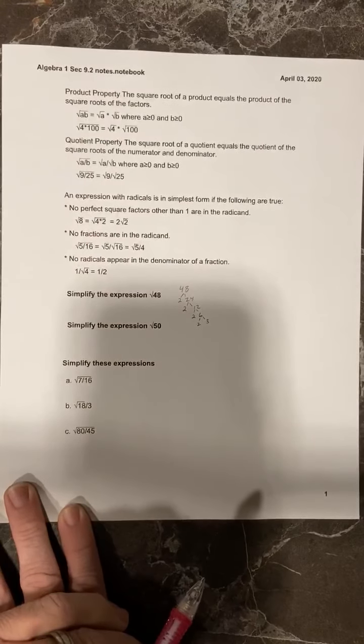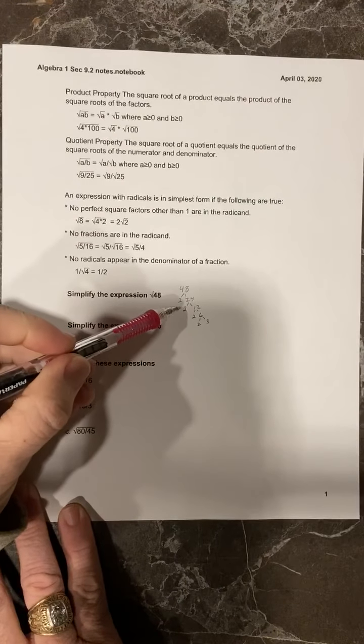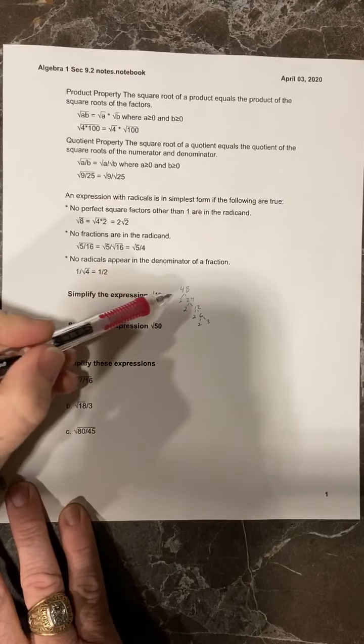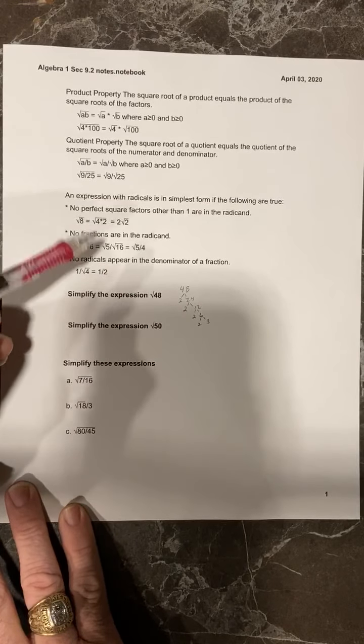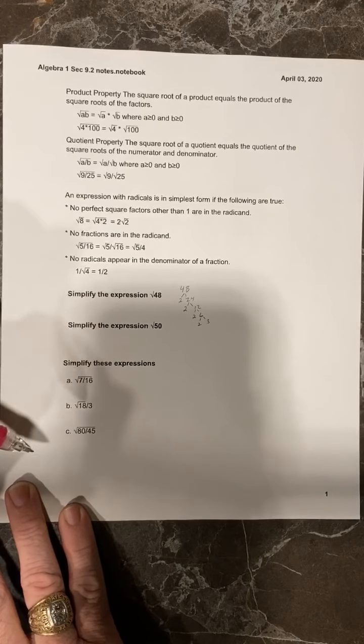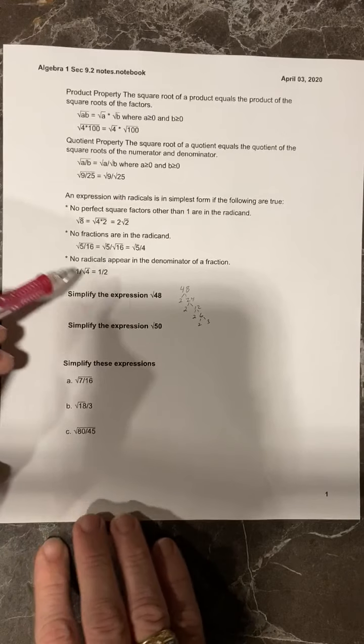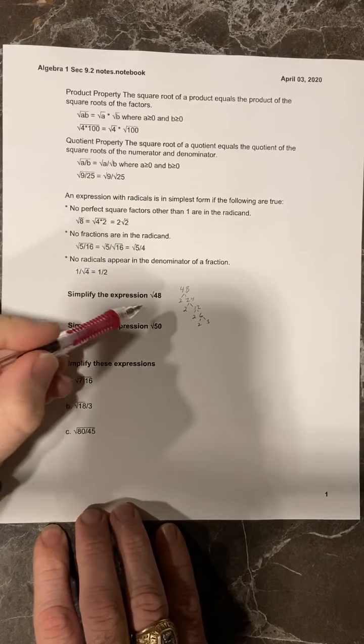So that's a prime factor tree, right? All these are prime numbers left over. 2, 2, 2, and 3. Now, when we do this, we're trying to find things that can come out of the radical, or to simplify what's underneath the radical. So since it's a square root, we need pairs of things.